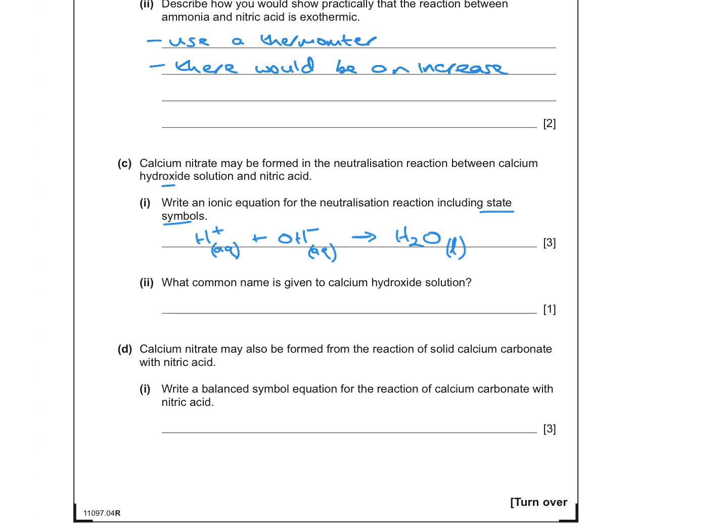Calcium hydroxide is more commonly known as lime water. And that's the solution that's used to test for carbon dioxide gas. You bubble the carbon dioxide gas into it and it goes from colourless to milky.